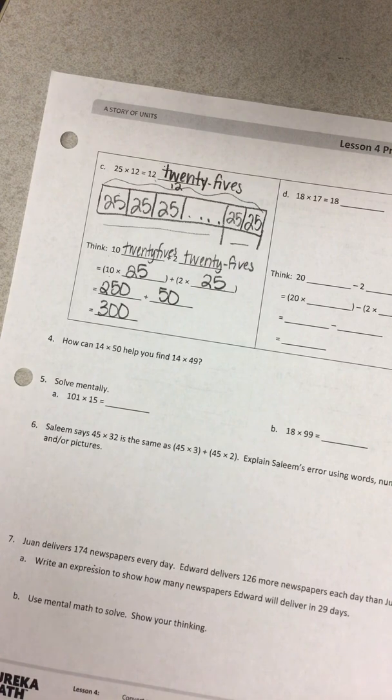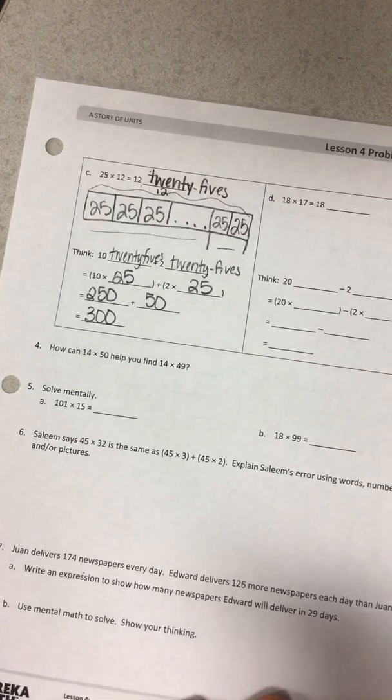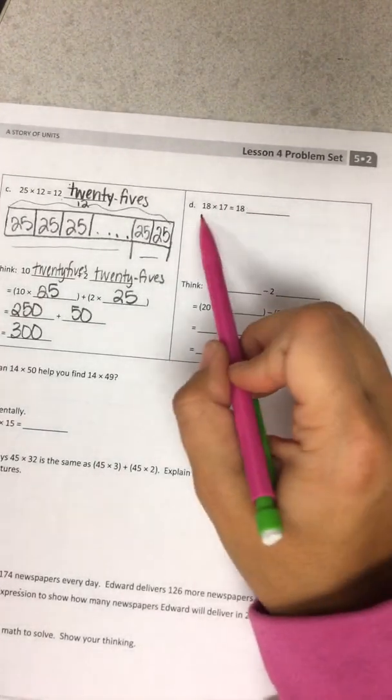I understand some of you are probably thinking, well, why can't I just go through and multiply this? You can eventually, but right now we want to show you ways we can separate this out to be able to solve them. Okay, so moving on over here, we have 18 times 17.